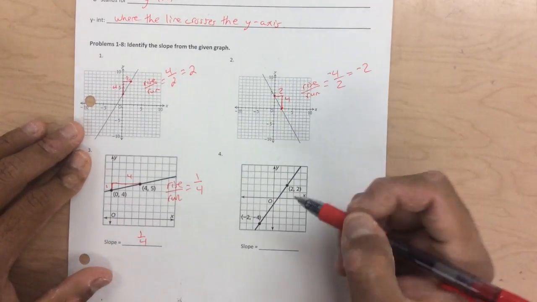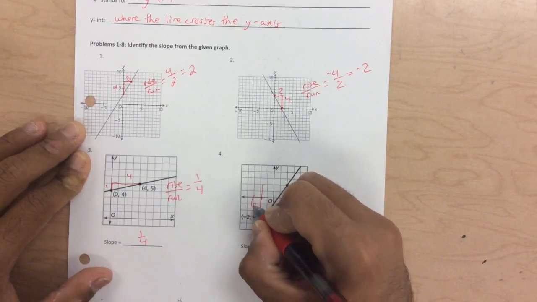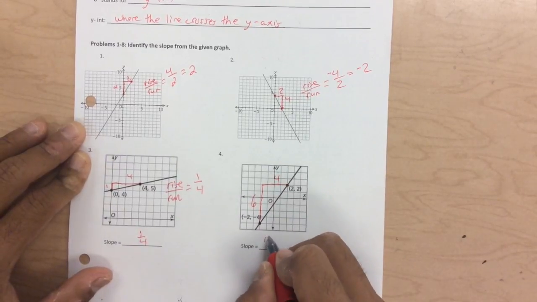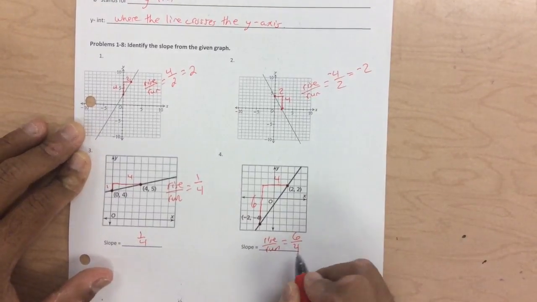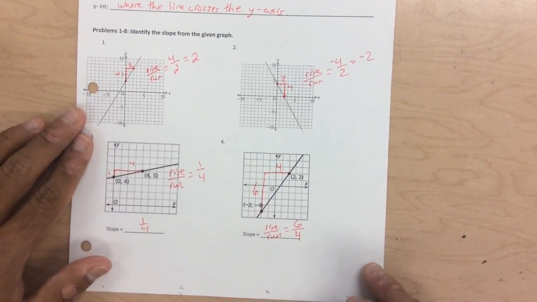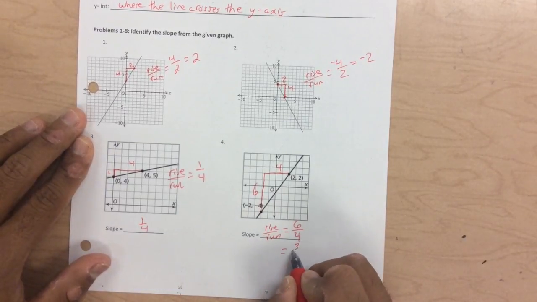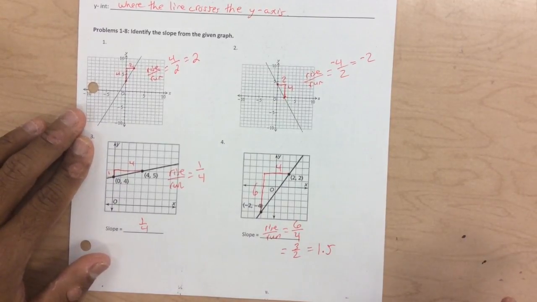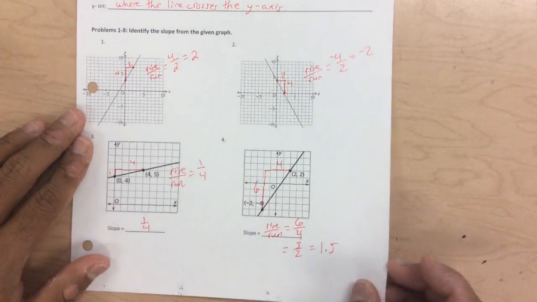Number 4. The rise will be 1, 2, 3, 4, 5, 6. And the run is 1, 2, 3, 4. So remember, it's the rise over the run. So the rise is 6 and the run is 4. You can simplify this and you can leave it as a decimal, or you can just simplify it as a fraction. So this comes out to be 3/2. Or if you're going to leave it as a decimal, it's 1.5. Okay, so either or works. I prefer to do fractions. You might prefer decimals, but just be able to work with both, okay?